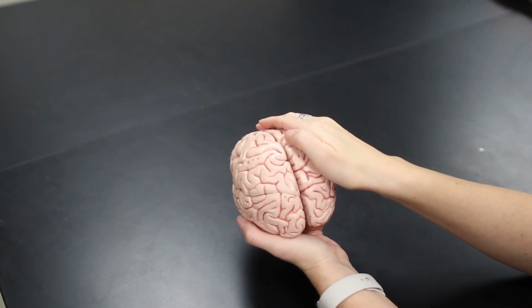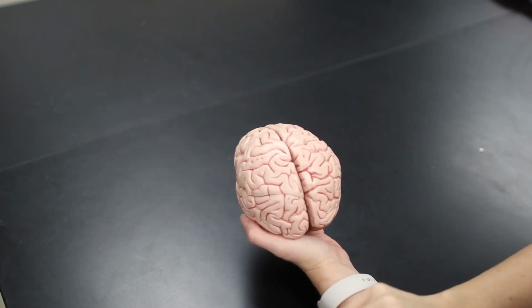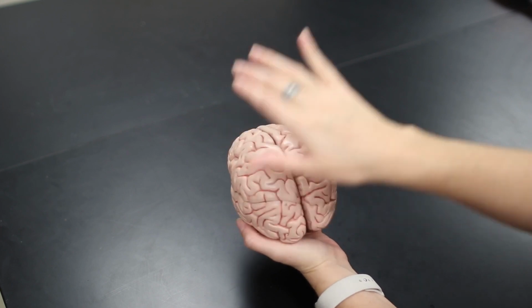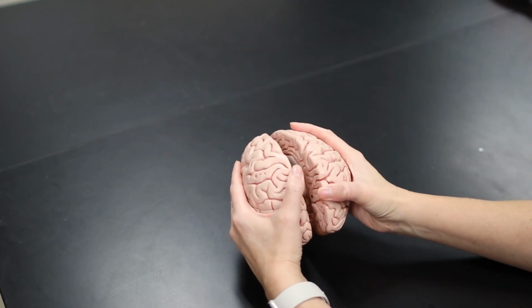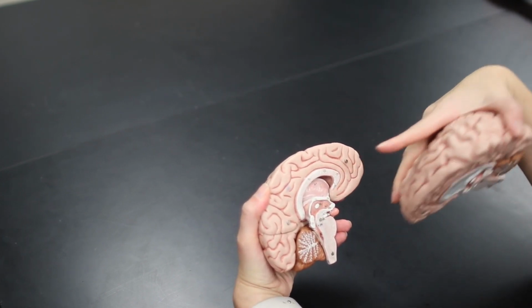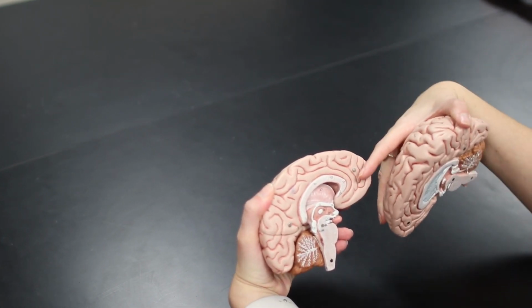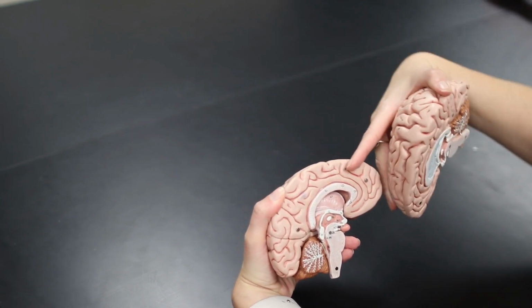Now, you probably notice there's a big divider between those two sides. The right side of the brain processes information and sends out commands to the left side of the body. The left side of the brain does the same thing, but for the right side of the body. They do communicate with each other and are connected by this area of white matter here called the corpus callosum. The divider between the two is a longitudinal fissure.